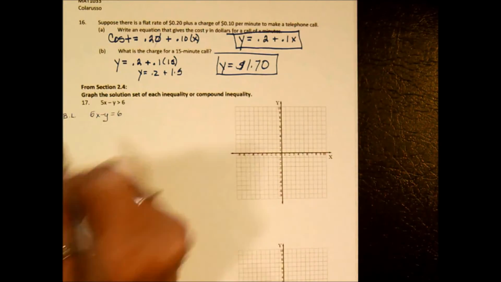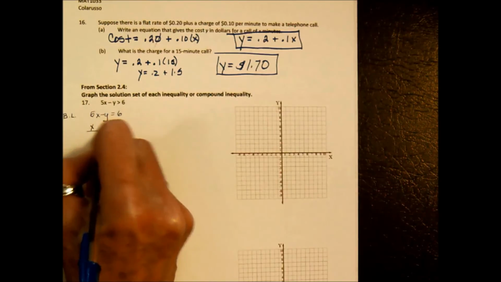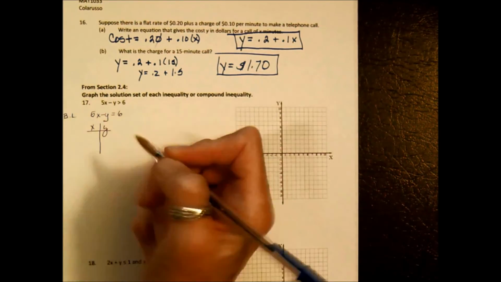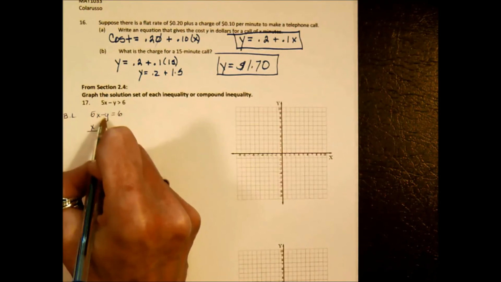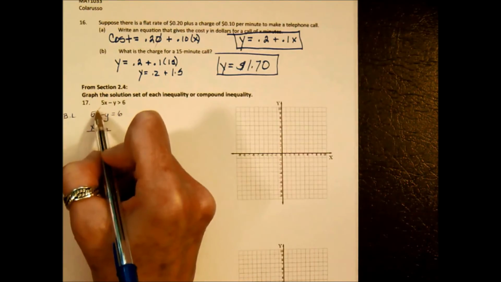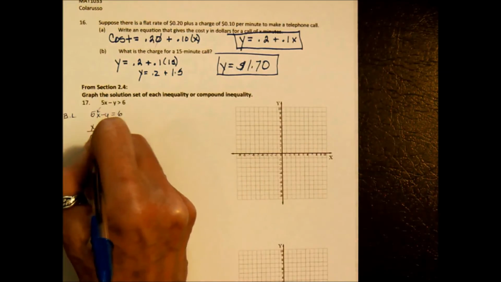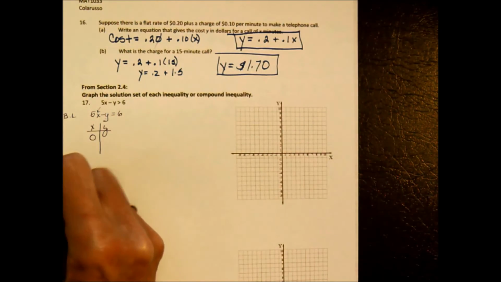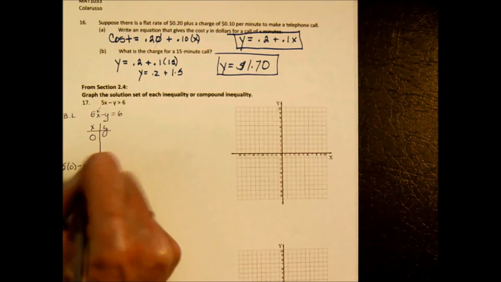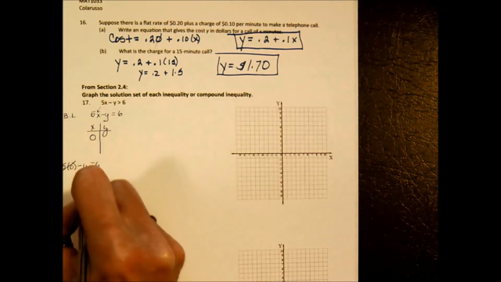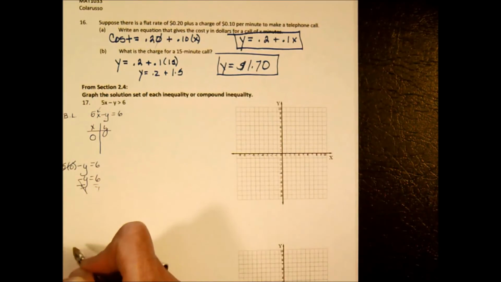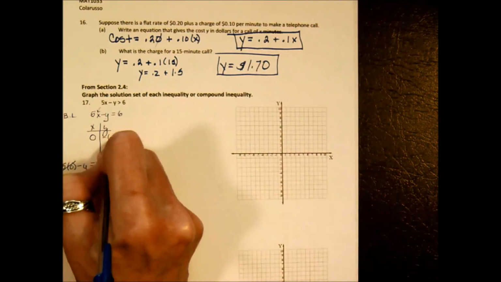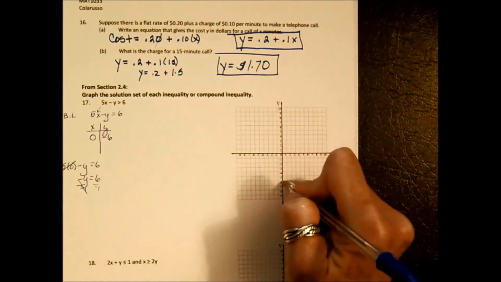Now I need to graph that line. So I'm going to start an xy table. Because my y has a 1 in front of it, I'm going to pick values for x. It'll make the arithmetic easier. So I'm going to start with 0. So that would be 5 times 0 minus y equals 6. Negative y equals 6. Divide by negative 1, and we get y equals negative 6. So there's our first point, the point 0, negative 6, which is right there.